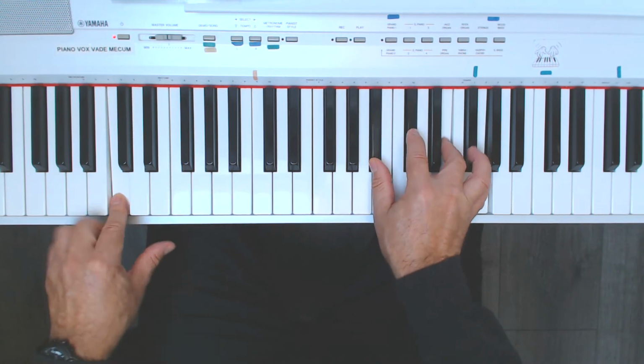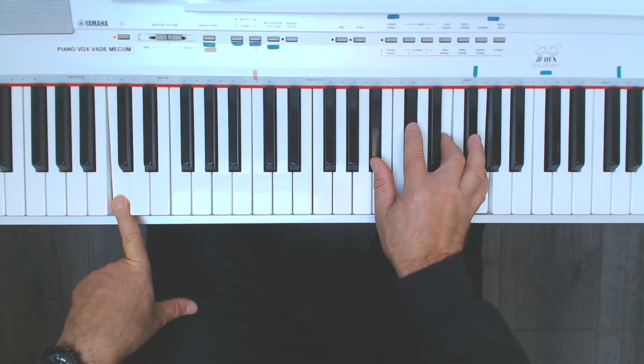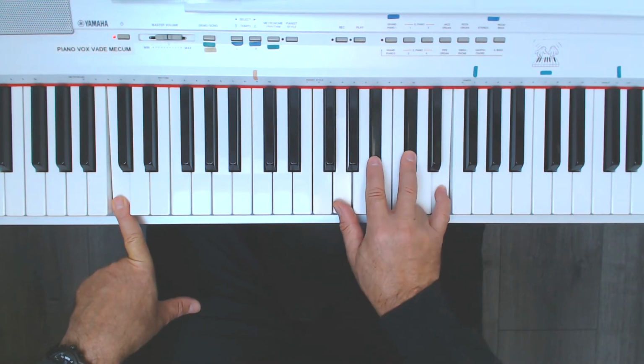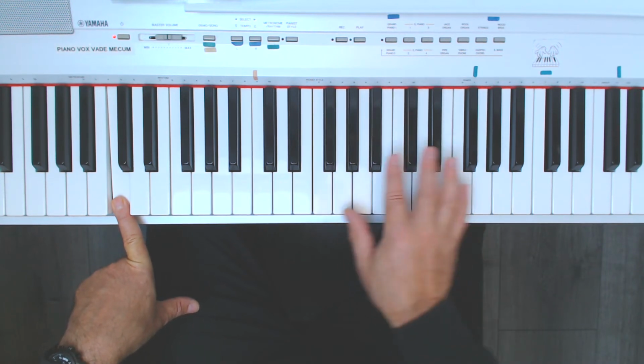You can also play a reverse of this chord, the C7 flat 9. You can play here or here. Here it will be most.